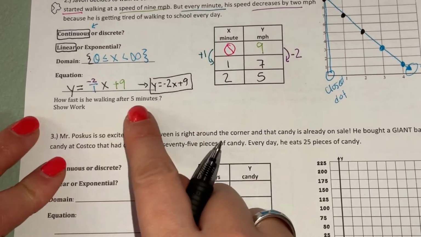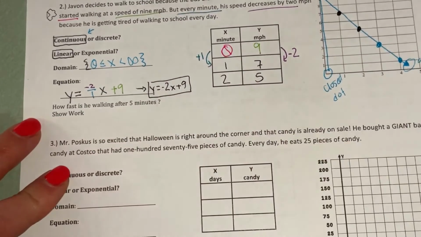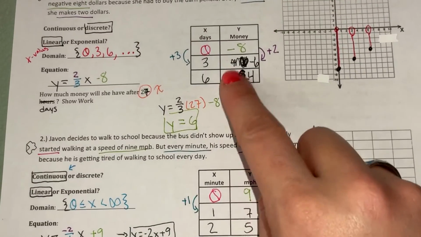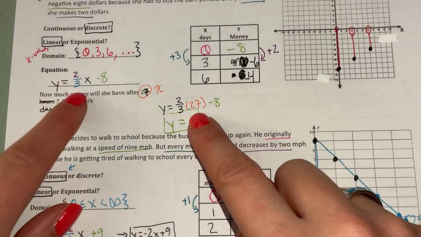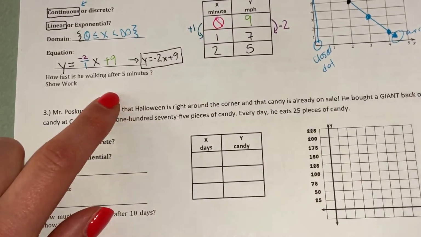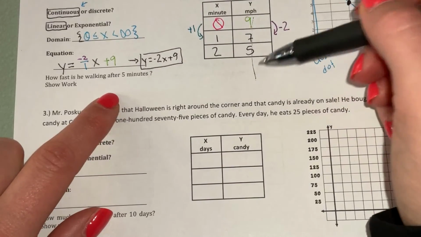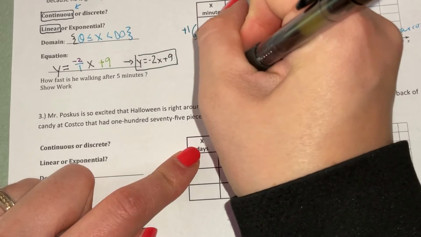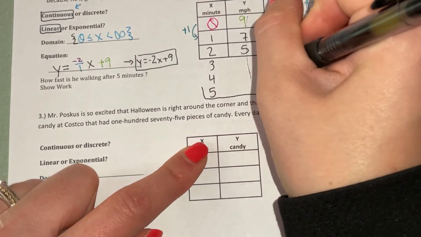Okay, how fast was he walking after 5 minutes? So I'm going to show you the other way. So before we plugged it in, right? We took our equation we found, we replaced that x with a 27, and we plugged it in. Well, in this one, it says after 5 minutes. So what I'm going to do is extend my table here, right? So I have 3, 4, 5 minutes. So this is what I'm looking for.